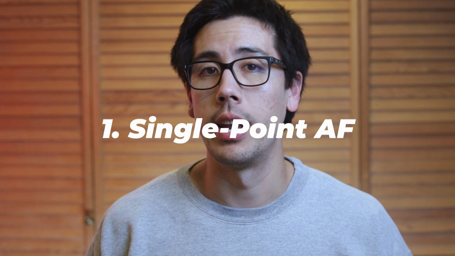Before we dive in, I just wanted to note that the following autofocus area modes I'm about to discuss are not on every single camera, depending on what brand you're using. For example, on my Canon camera, I don't have dynamic area AF, but this will be found on most Nikon cameras. So the first autofocus area mode is single point AF.